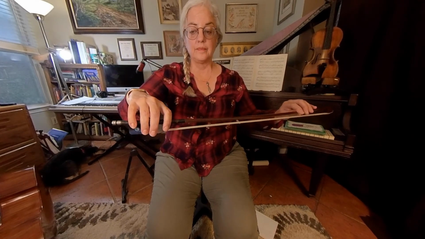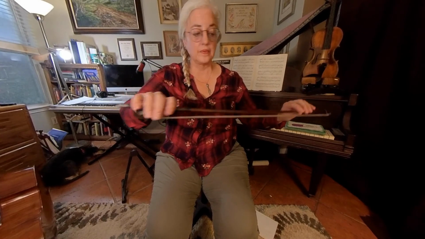Only use as much muscle and power of your hand here to keep the bow in your hand. You don't have to squeeze it. It weighs 80 grams. So it's super light. You want this to be as relaxed and easy as possible.